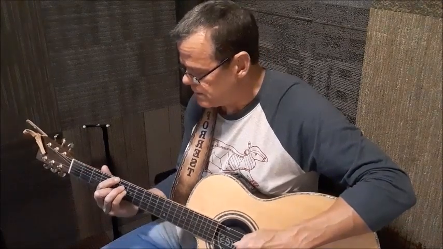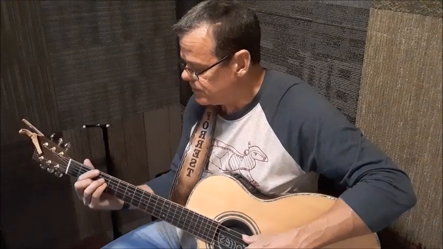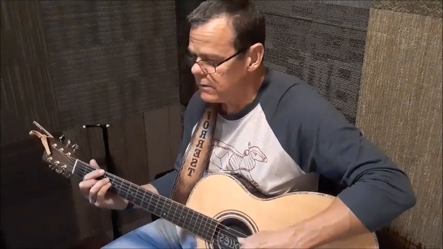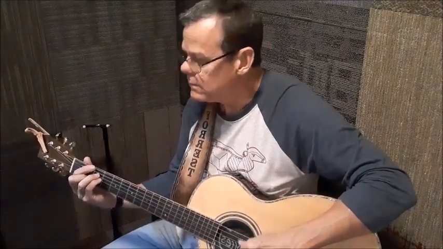G major 7th, A major 7th, B major 7th, C major 7th. Works everywhere. That shape. So it's very handy. I use it in Girl from Ipanema. F major 7th.